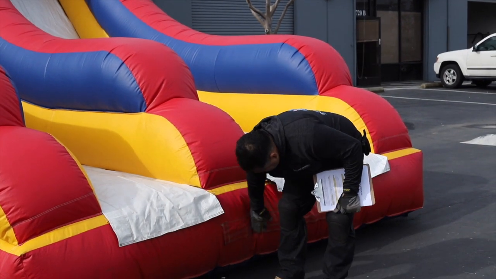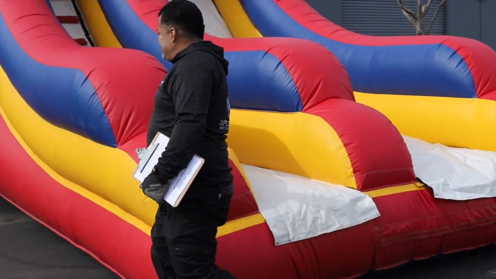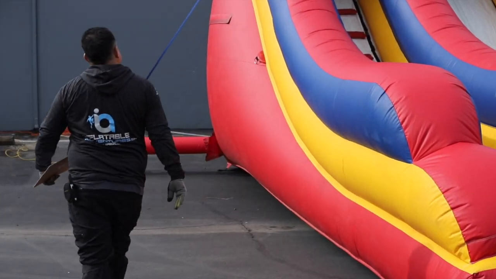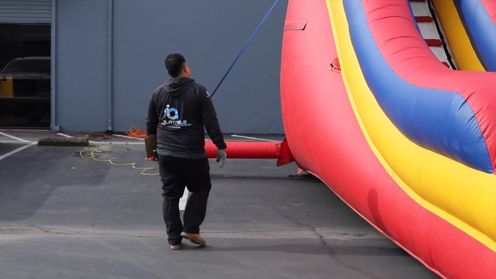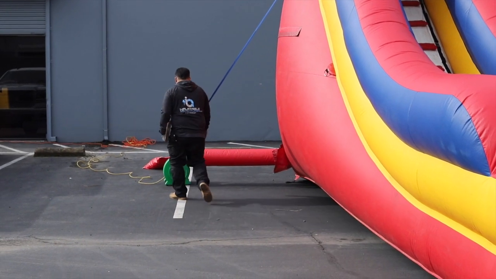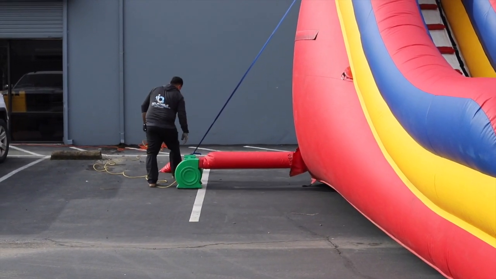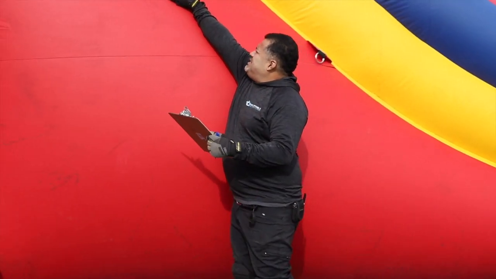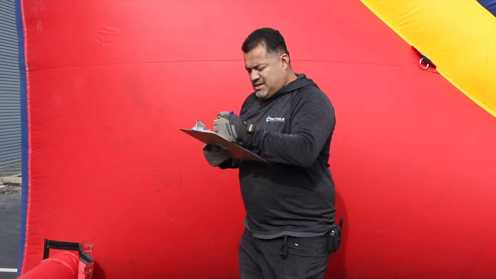Step 9. Now that the unit is fully inflated, check for cleanliness and make sure that you do an operational pre-check of the inflatable. Check all ladders, all climbways, and check for any rips or tears. Use Form 2 of the 123 forms provided on every event.